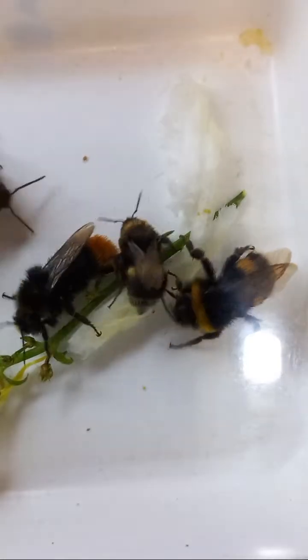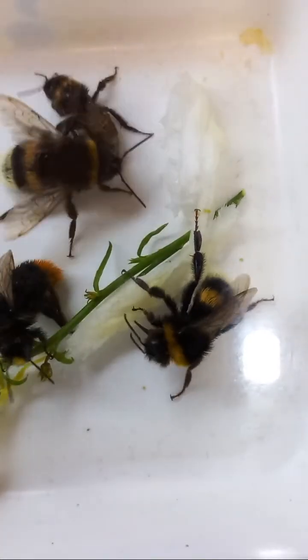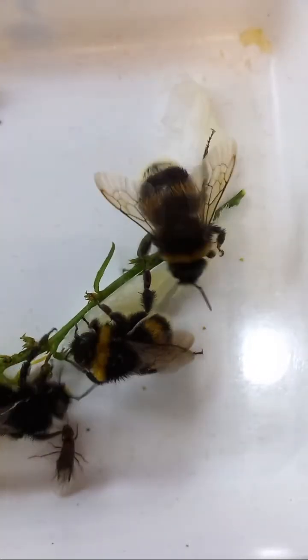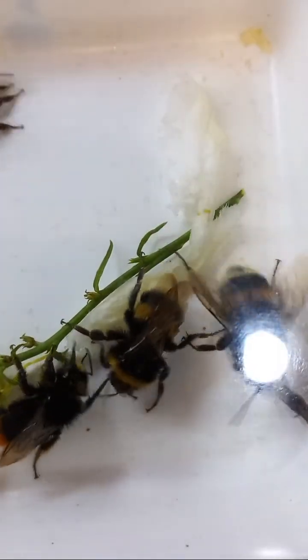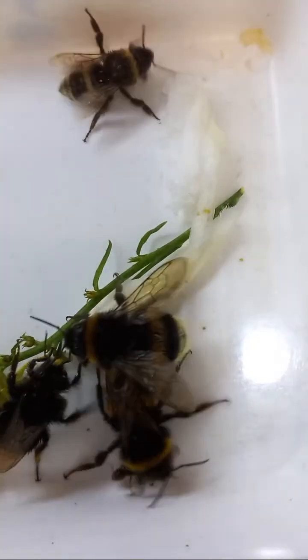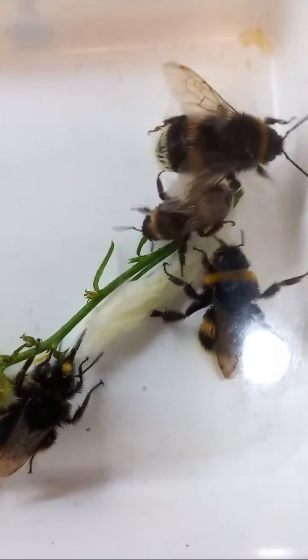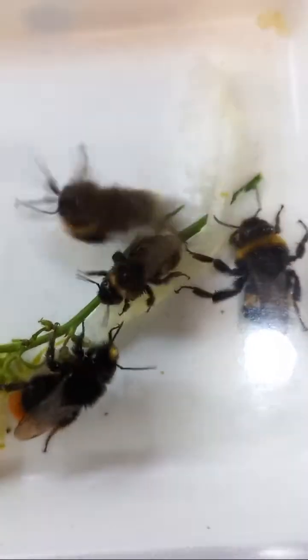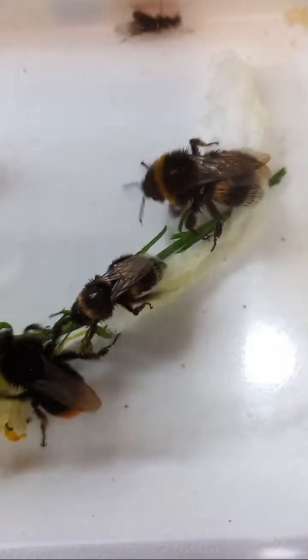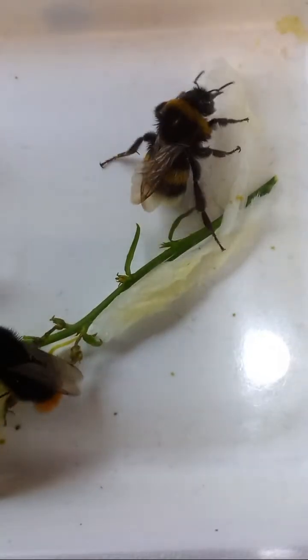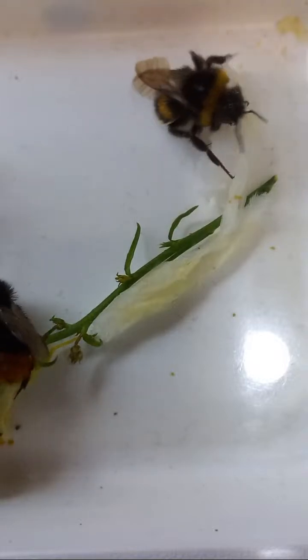I can observe here some small ants, probably they came from the body of bumblebees, small tiny ants. So it's quite possible that some ants are moving from one nest to another on the body of bumblebees. And this is a queen ant, very, very fast.